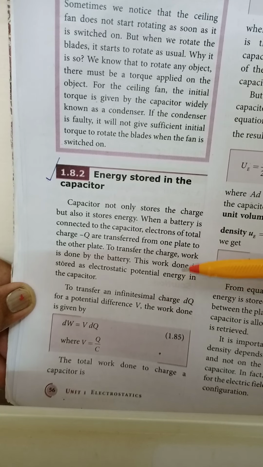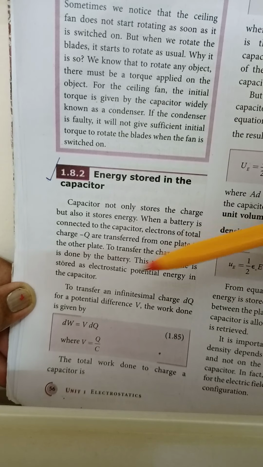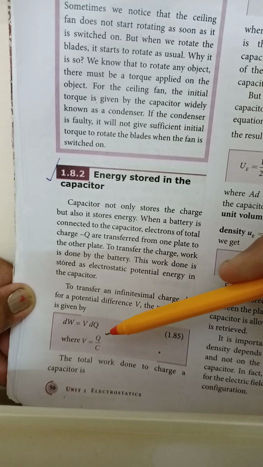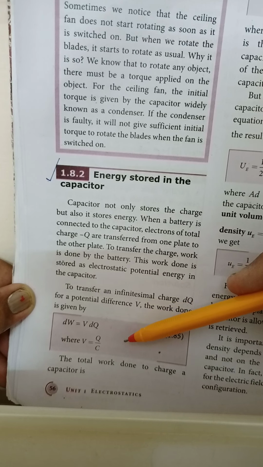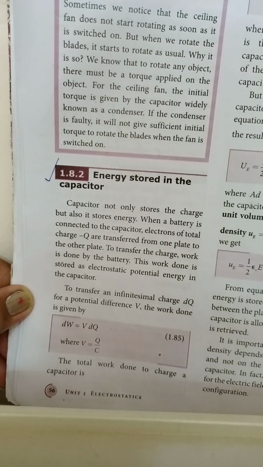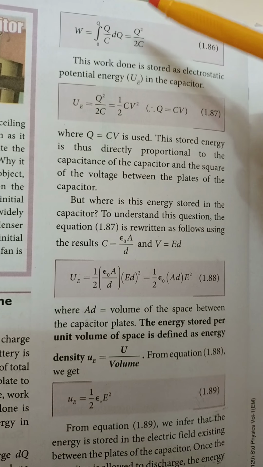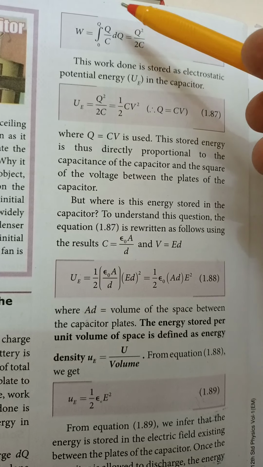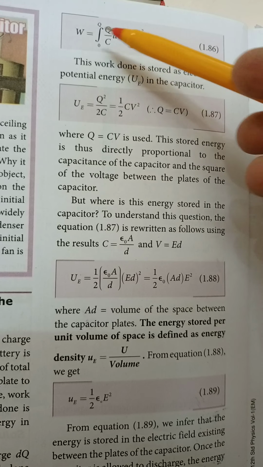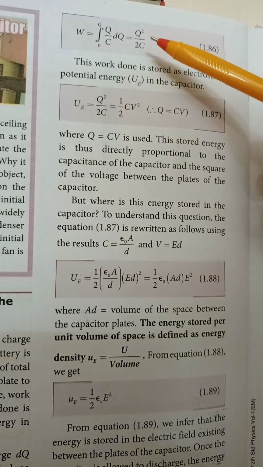So if you want to transfer a very small charge dq through a potential difference V, the work done is given by dW is equal to V into dq. So what is V? V is equal to Q by C. Therefore, the total work done to store the charge in a capacitor is W is equal to integration from 0 to Q of Q by C into dQ. So when you integrate this, you will get the expression for work done as Q square by 2C.